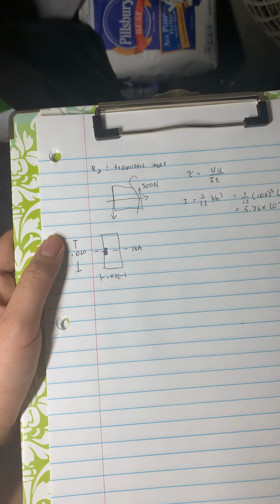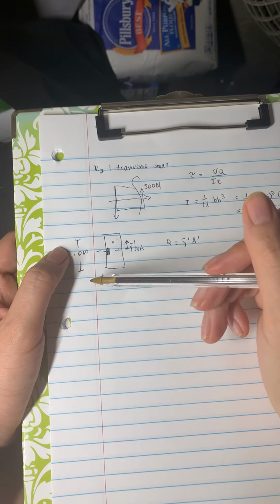So Q is equal to y bar prime times the outermost area. y prime is the distance from the neutral axis to the centroid. Our centroid is right here, and y prime is just from here to here.